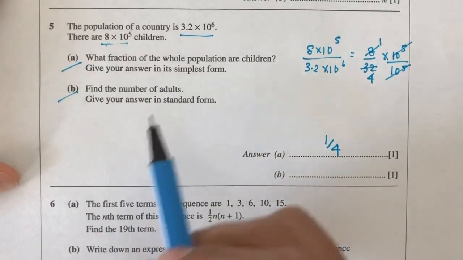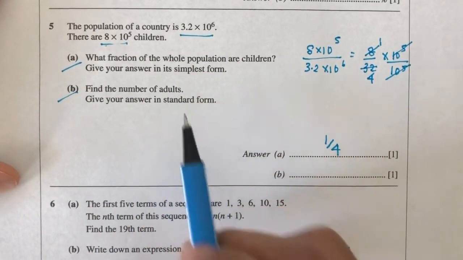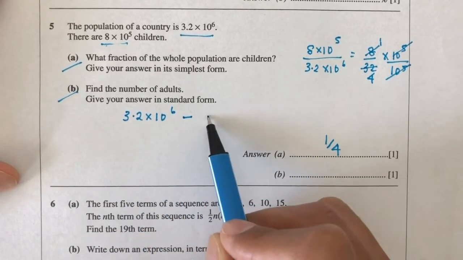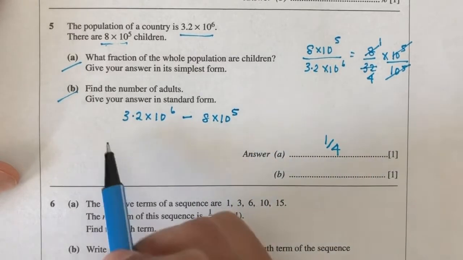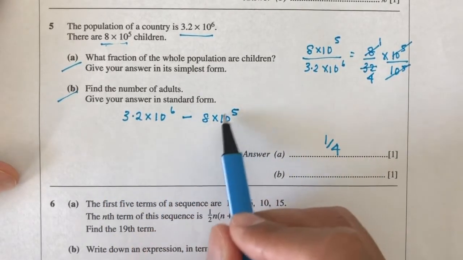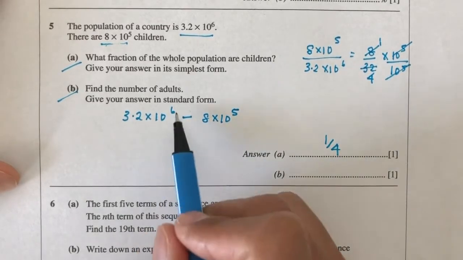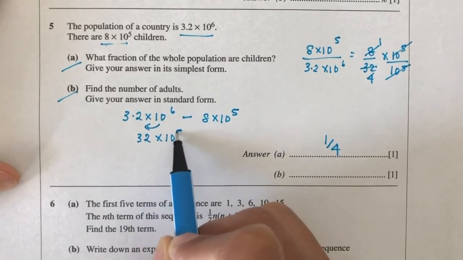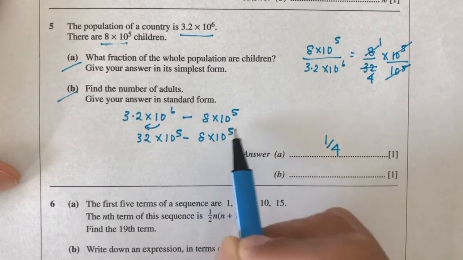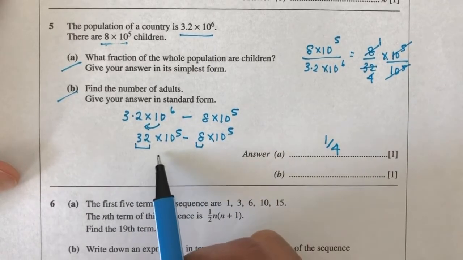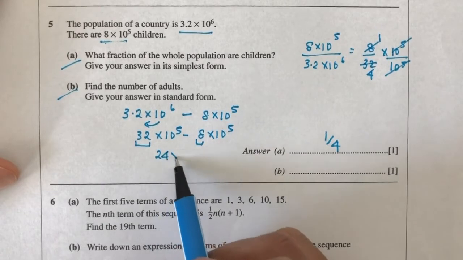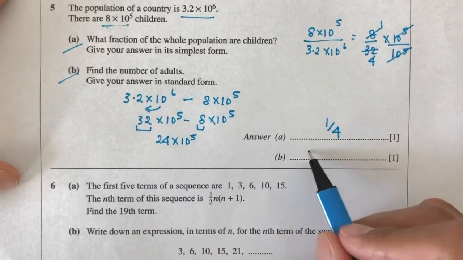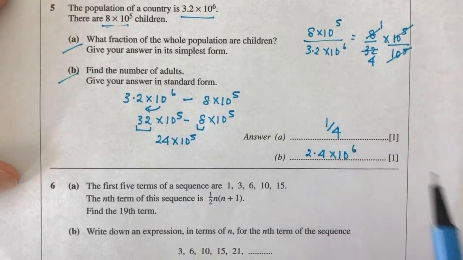Now for part B, find the number of adults, giving your answer in standard form. So pretty easy. Population was 3.2 times 10 power 6 minus children to find the number of adults. So here we have 10 power 6 and 10 power 5. We cannot subtract directly. So we have to change this to 10 power 5. We send 1 zero here. That becomes 32 times 10 power 5 minus 8 times 10 power 5. So 32 minus 8, that will be 24 times 10 power 5. So your answer needs to be in standard form. That will be 2.4 times 10 power 6.